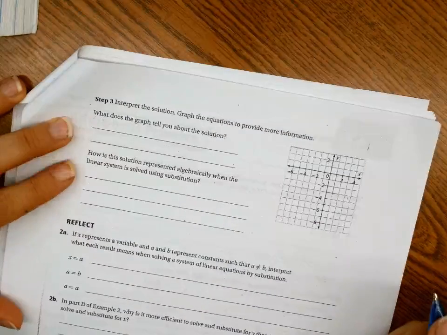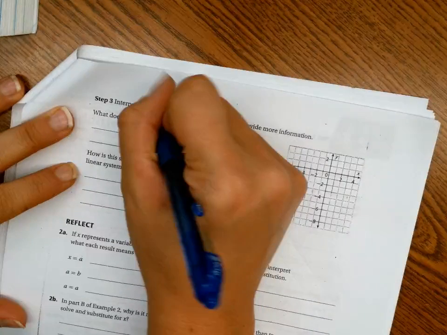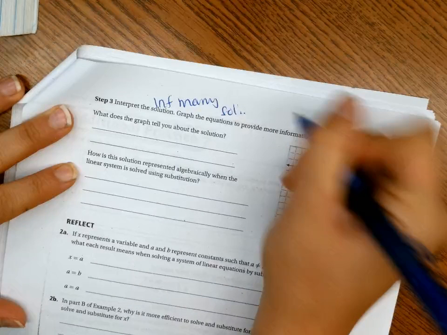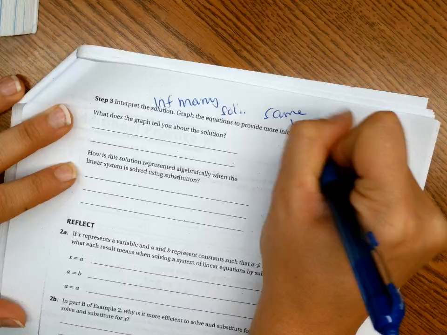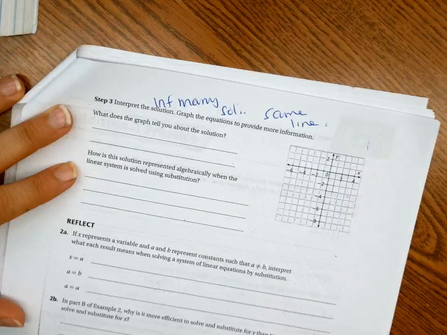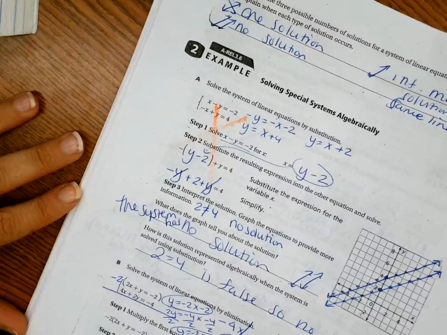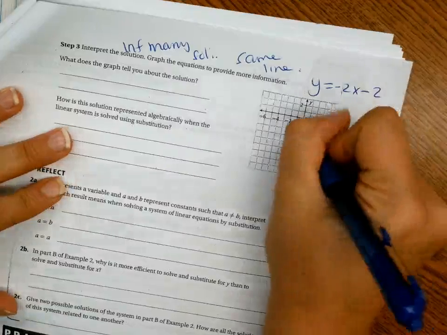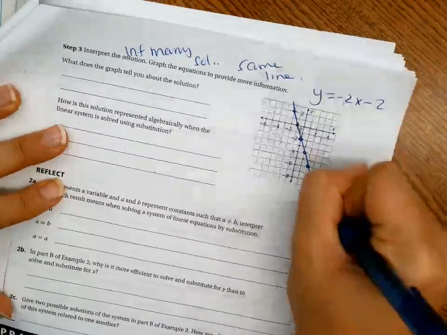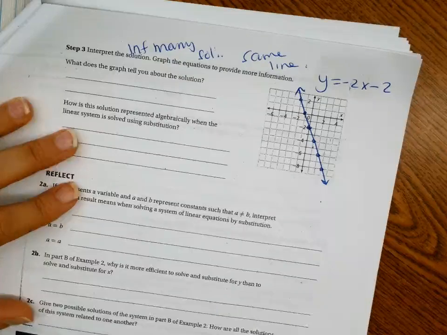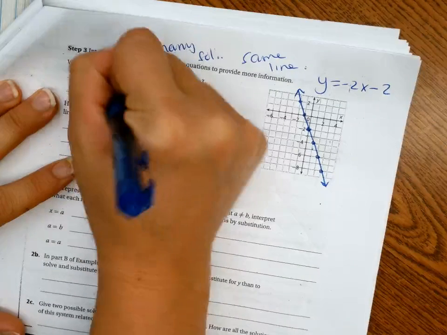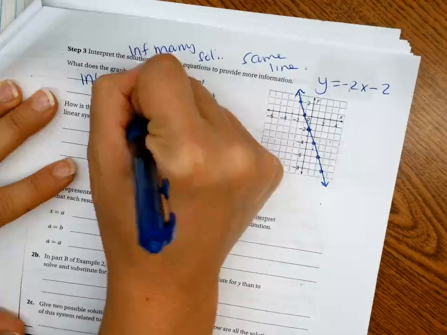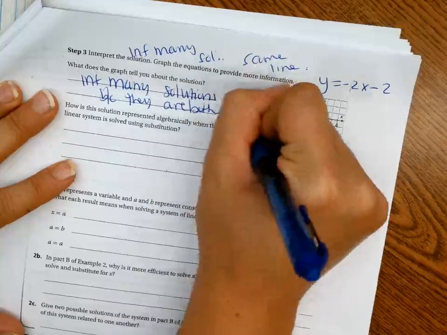All right, so interpret the solution. It's infinitely many. Same line. If I want to graph them, we had y equals negative 2x minus 2. Down 2 over 1, down 2 over 1, or up 2, negative 1. They are both the same line. Infinitely many solutions because they are both the same line.